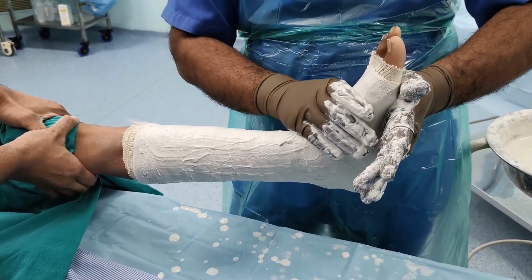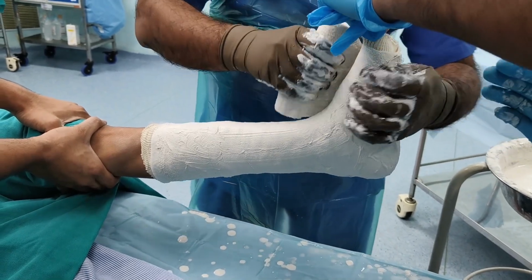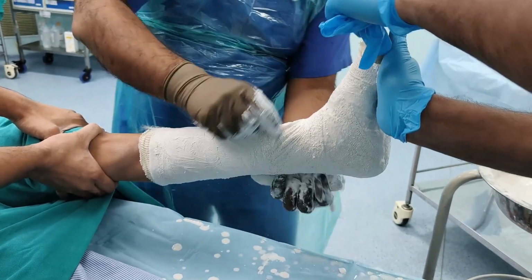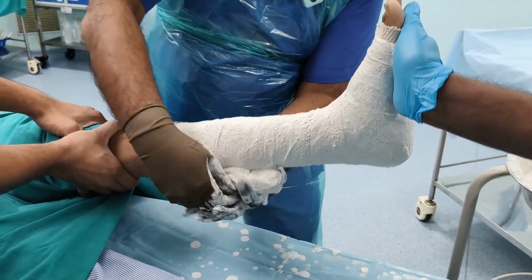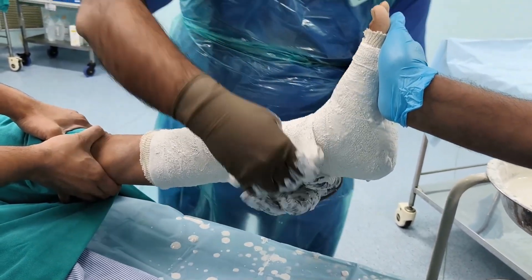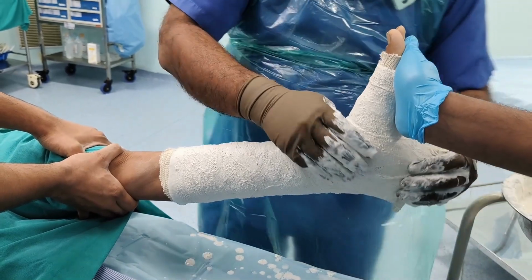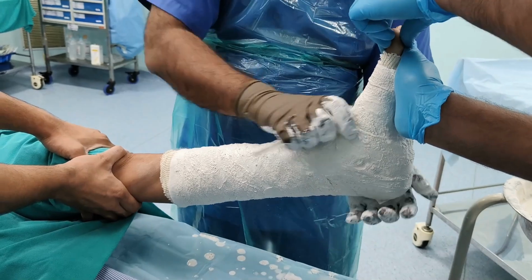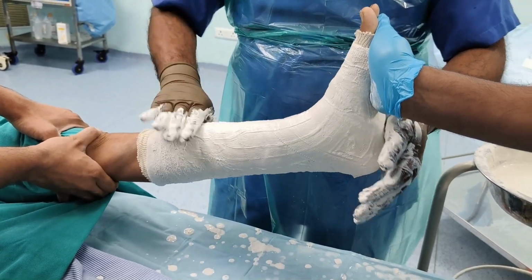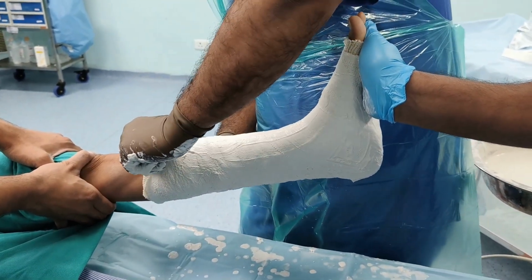So this is not adequate, yet we have to apply more POP. So I have taken the third POP roll and I am applying it gently, repeating the same thing which we have learned so far. And now I can see that I am about to reach the adequate cast dimensions which I need. So at this point you have to just hold the edge of the stockinette and pull it down.